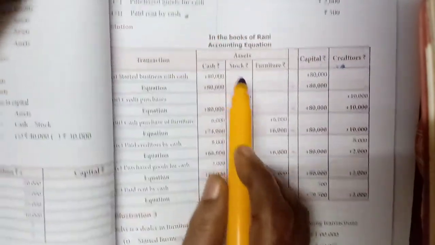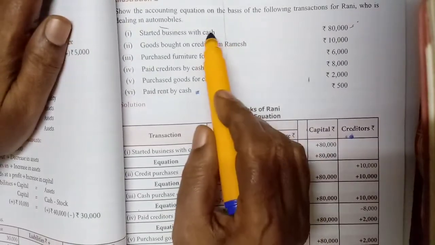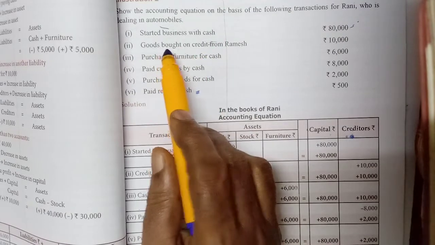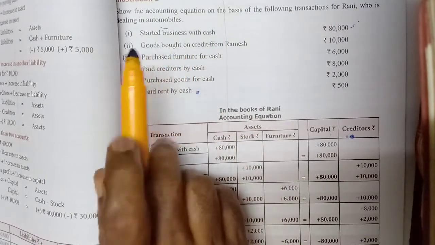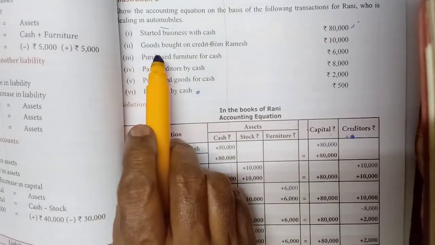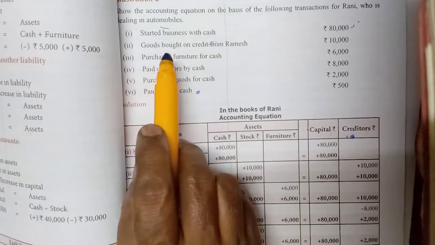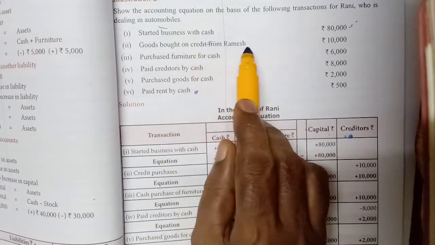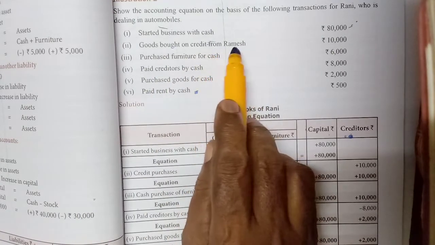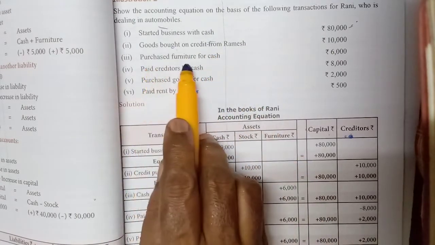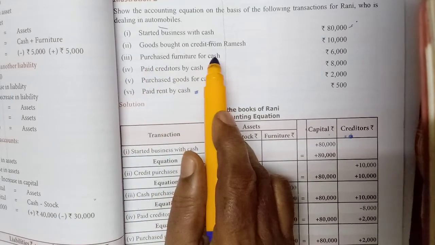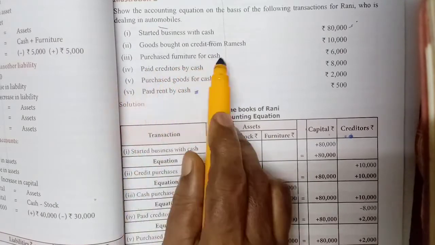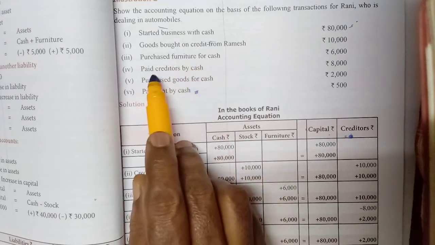Now what are the assets? Here it started business with the cash. Cash is there. Then goods bought on credit. Here purchases will be there. Purchases we have to write as stock. Here it is considered as stock, like an asset. Then creditors. Creditor is Ramesh. Purchased furniture for cash. So asset cash, furniture cash. Both are assets. Cash also asset, furniture also asset.